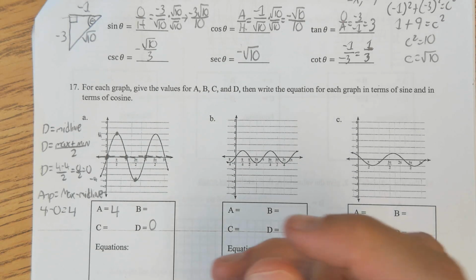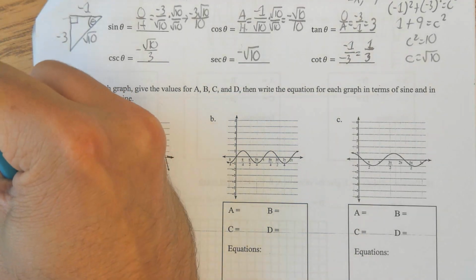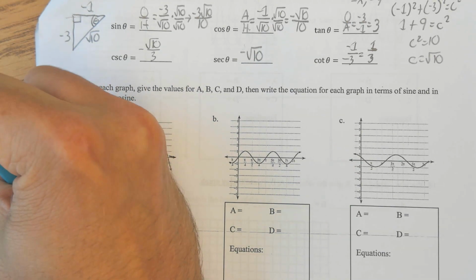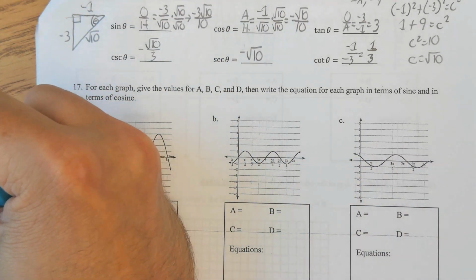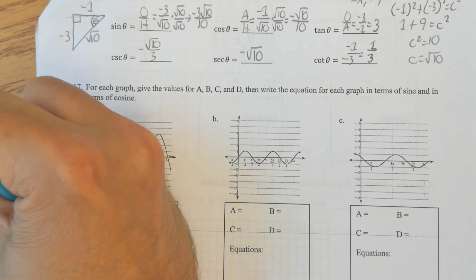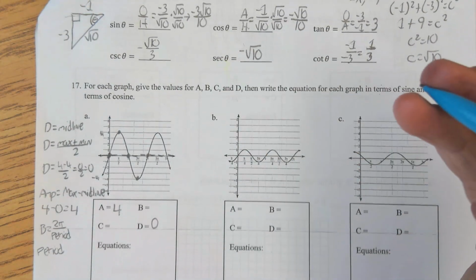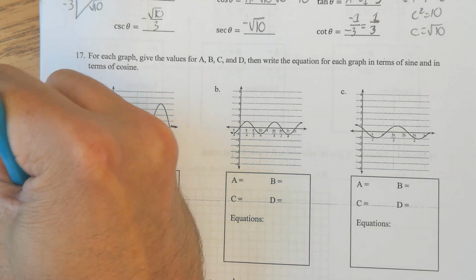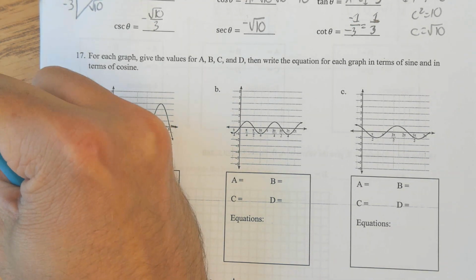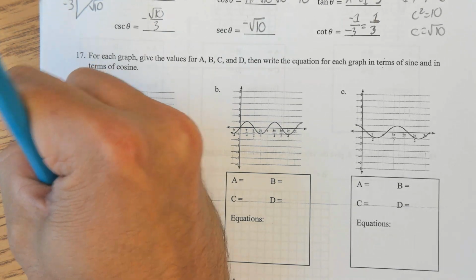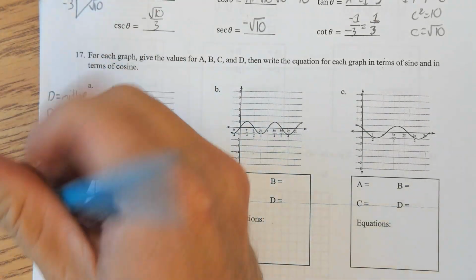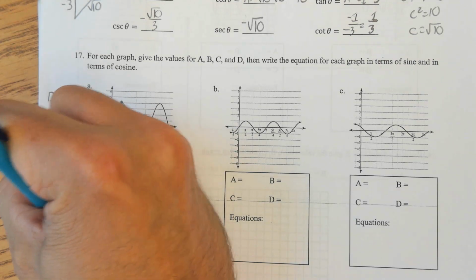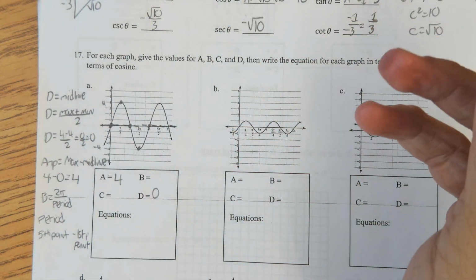All right. So b is equal to 2 pi over the period. If you're not sure how to find the period, you just do end minus start: your fifth point minus your first point.